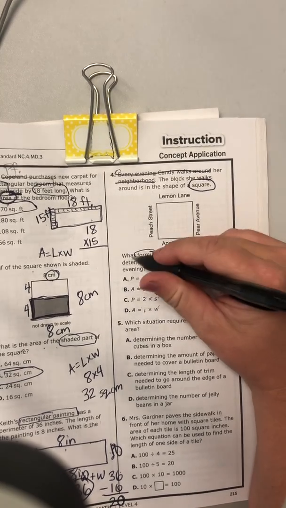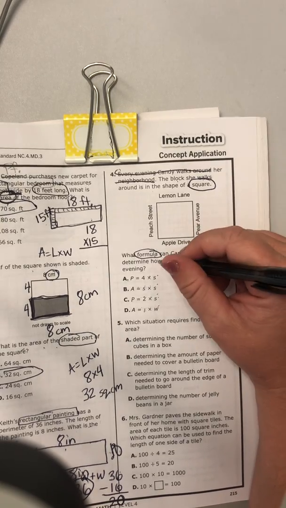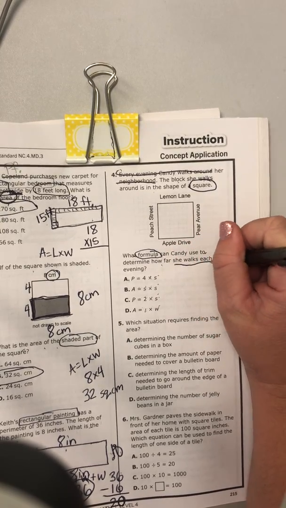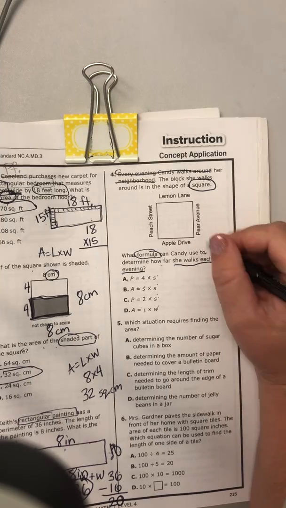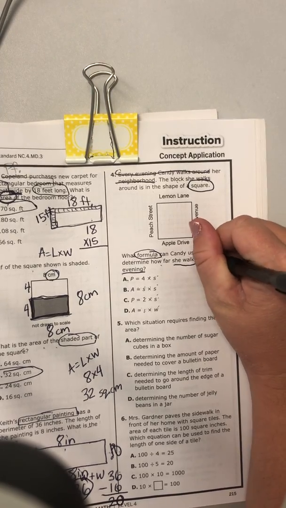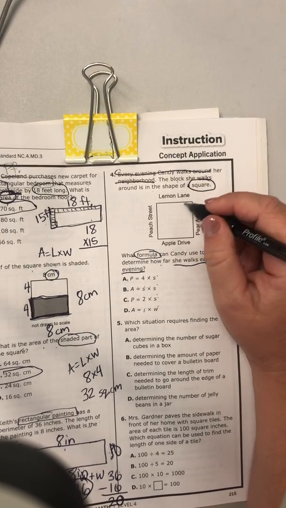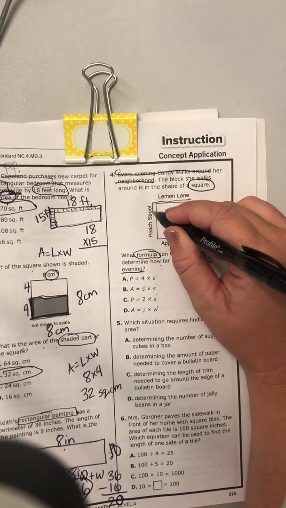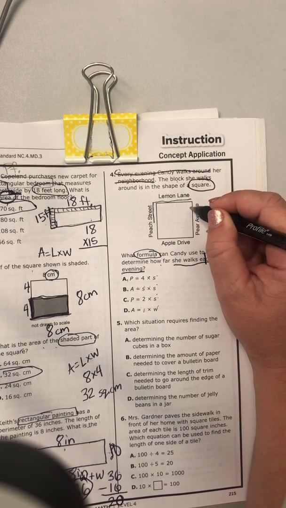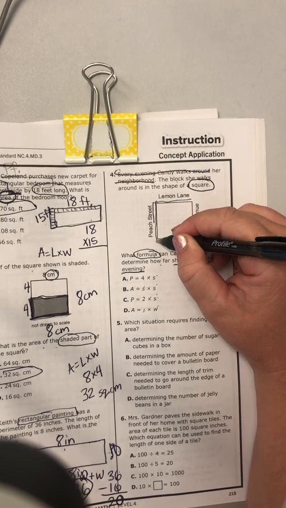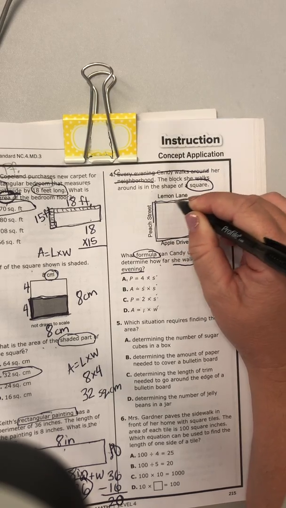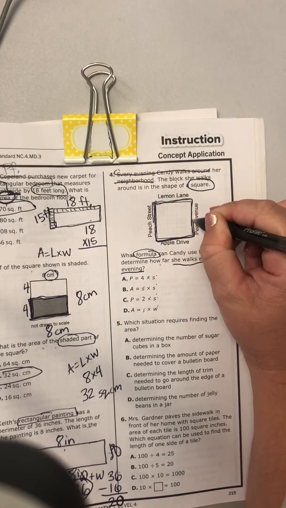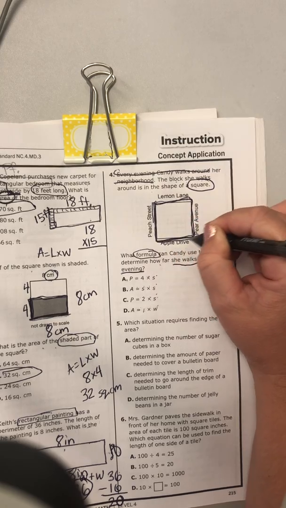It says, what formula can be used to determine how far she walks each evening? All right, so each meaning one evening. So if she's walking, is she walking across? No, if she's walking the perimeter of something, the outside of the block, then we're doing what?